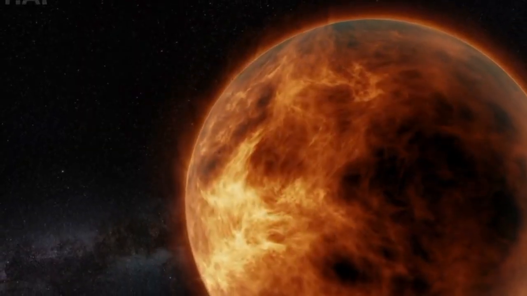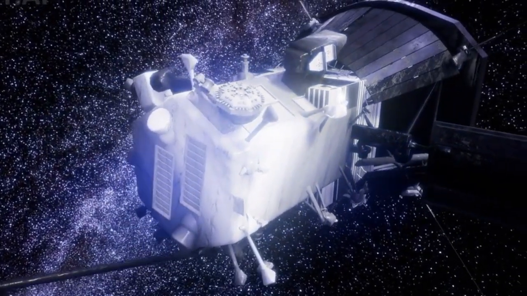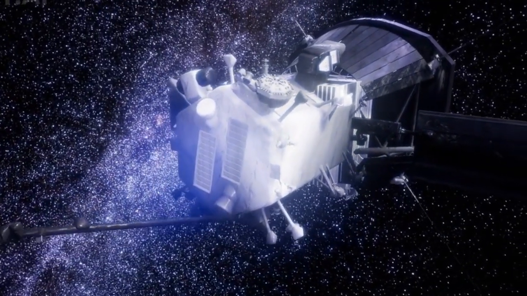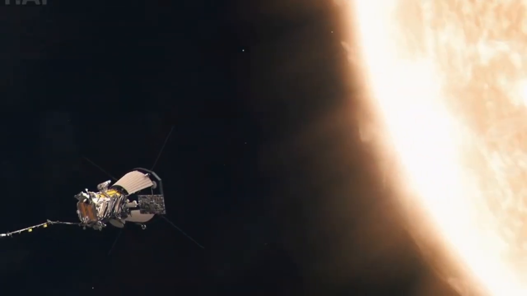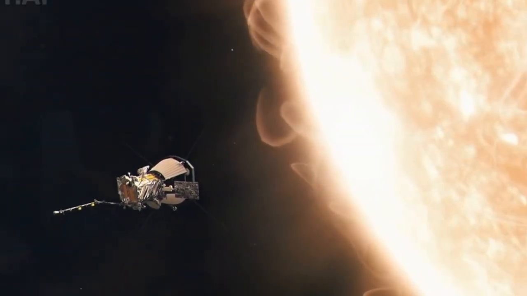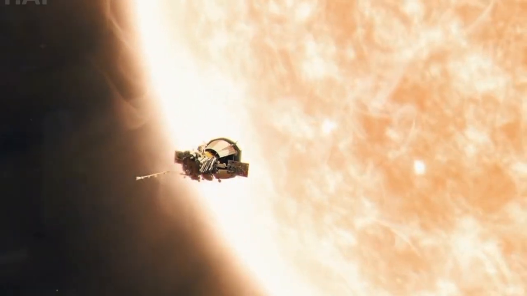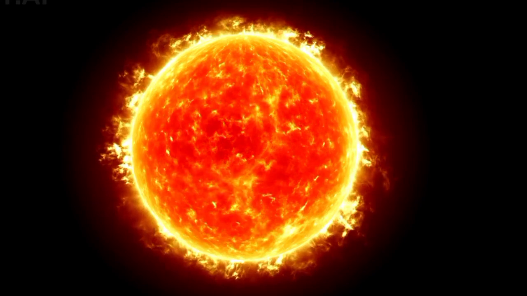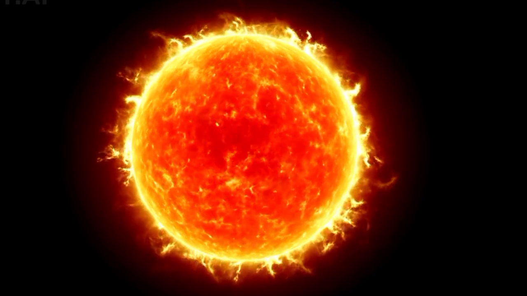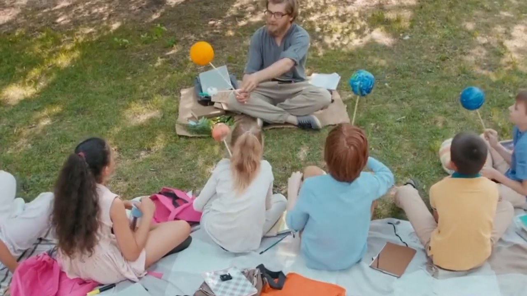11. Exploration of the Sun. Spacecraft such as NASA's Parker Solar Probe, launched in 2018, have been sent to study the Sun up close. The probe will come closer to the Sun than any previous spacecraft, helping scientists better understand solar phenomena. The Sun, while appearing static and unchanging, is a dynamic and ever-changing star with processes that influence the entire solar system. Understanding it is crucial for both space exploration and life.